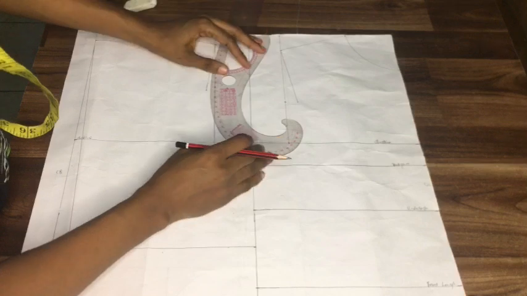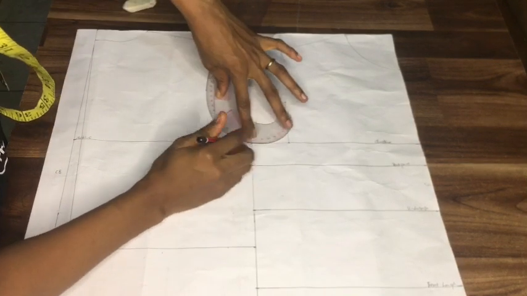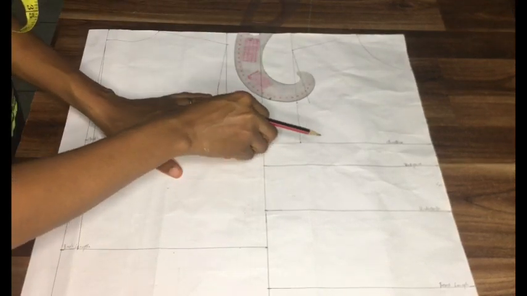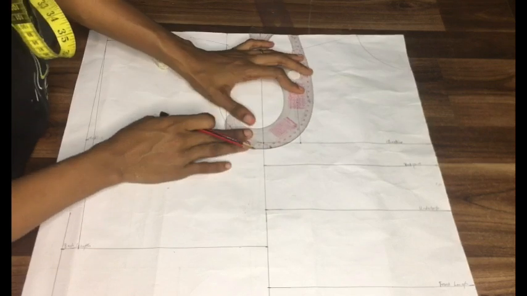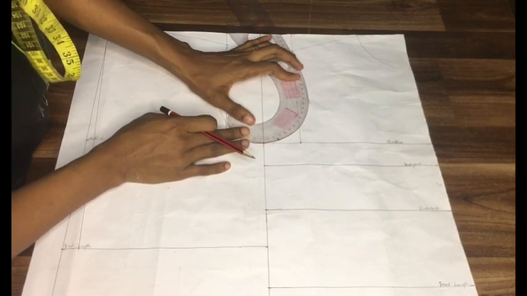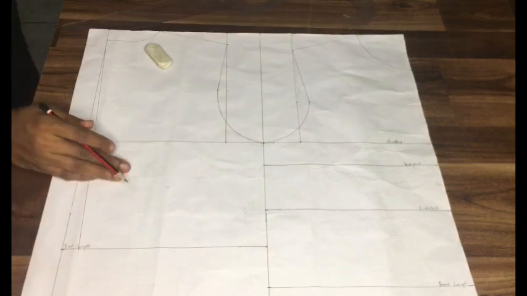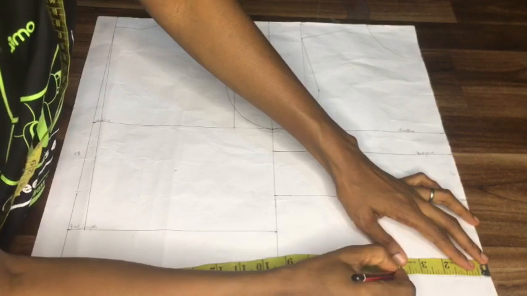Now that I have input my bust measurements, I can go ahead and complete my armhole curve. You also do the same for the front. You place your curve ruler this way, making sure it's not too sharp and that it blends in. You can see my armhole curve looking all perfect. The next thing we're doing is to input our dart.